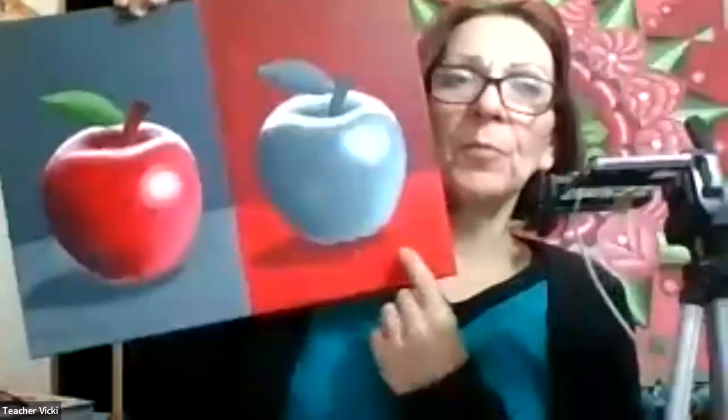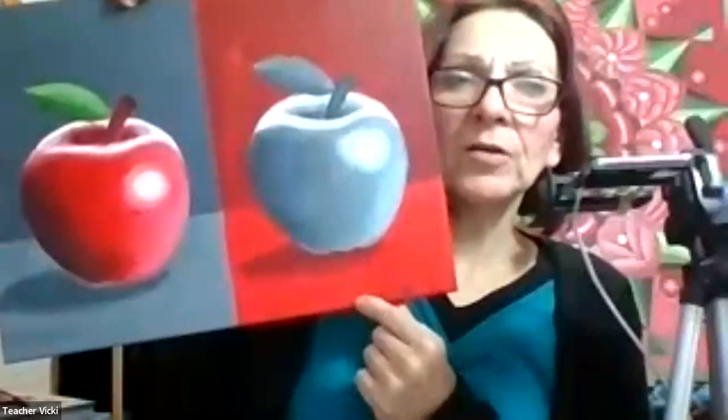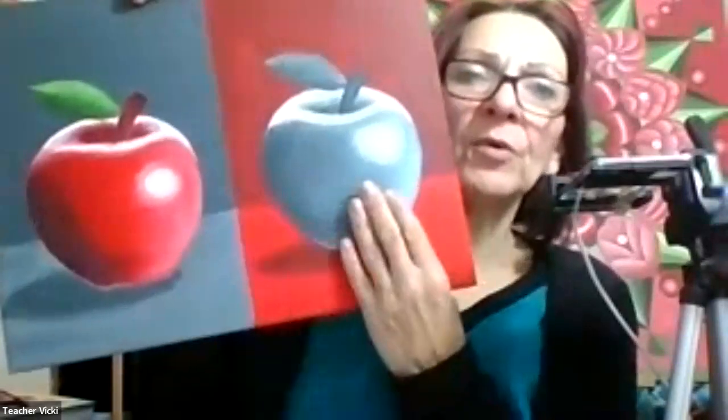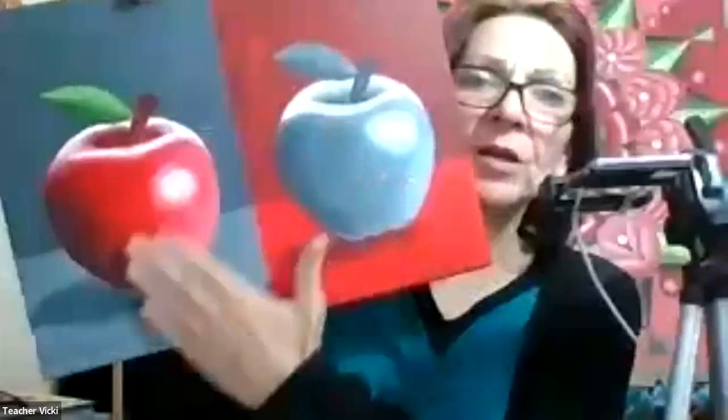I'm going to hold my ruler like that so that I can put 2 apples along the same distance from the bottom. You see this? I'm going to have about 5 centimeters going up and then another 5 centimeters going up like that. So I don't want one to be high and one to be low.